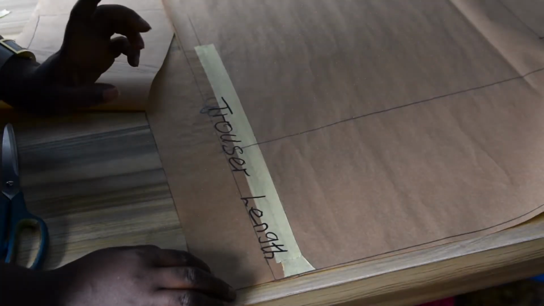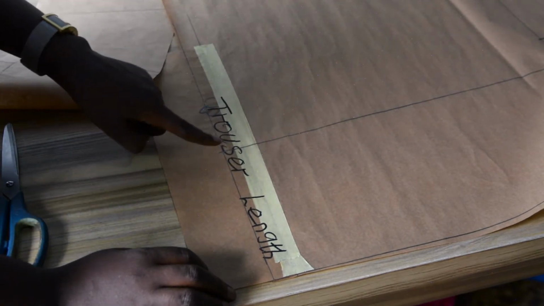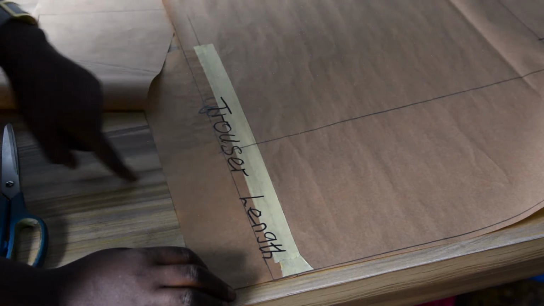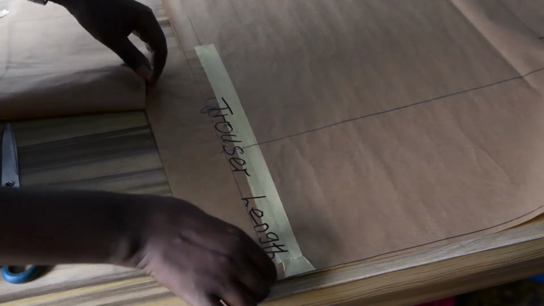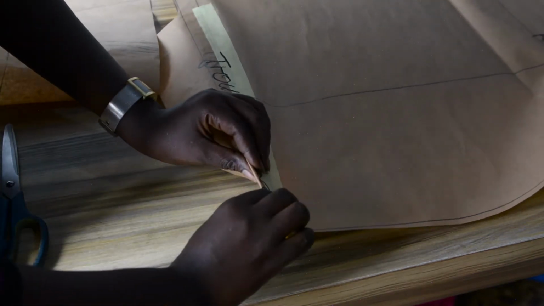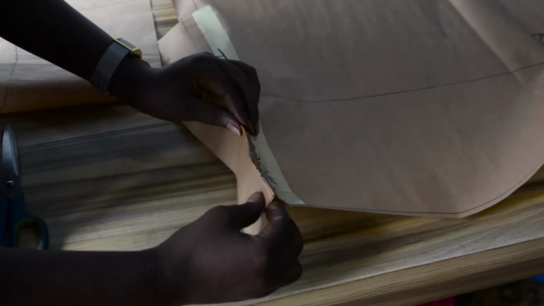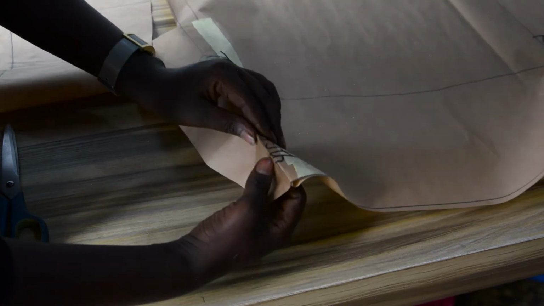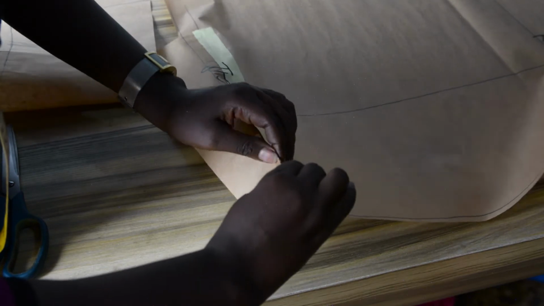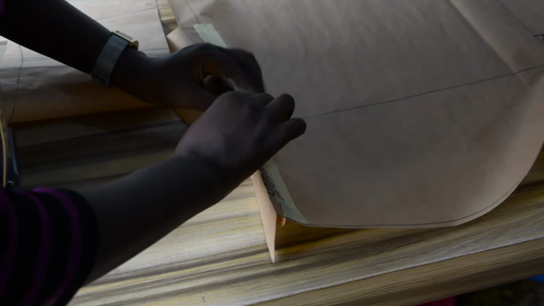You will notice when I was connecting the points together from knee to the trouser length, I did not extend this point to the hem allowance line. This is because I don't want to have a shortage after cutting this out. Because of this, I will be folding in my hem allowance. I'm folding on the trouser length line. So please, when you are folding, make sure you fold properly. If your folding is not straight, the cutting will not be straight as well.